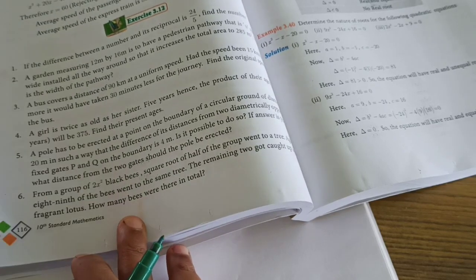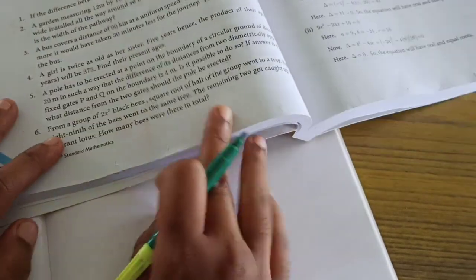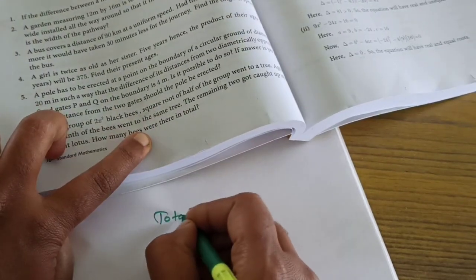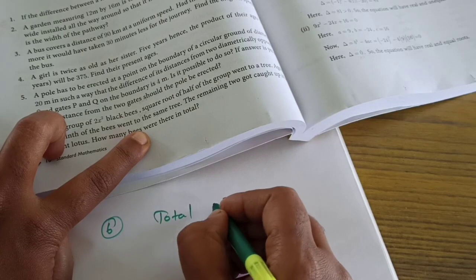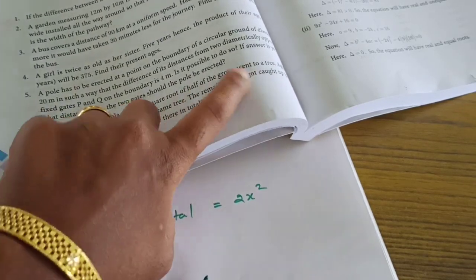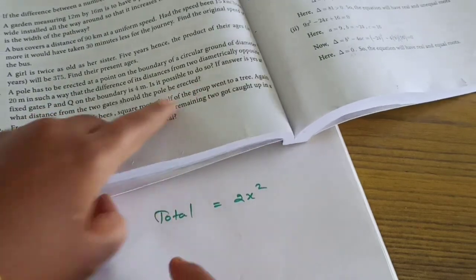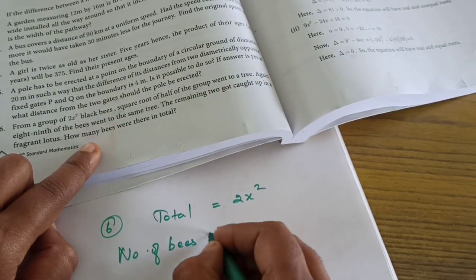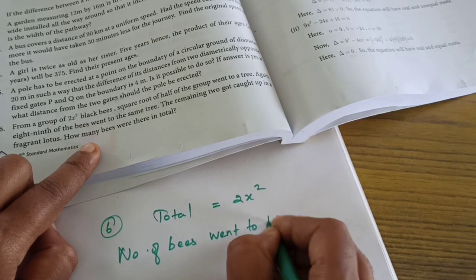Okay, let's see. From a group of 2x square black bees, so what is the total number? Just mark the hint. Total number of bees equal to 2x square. Then the square root of half of the group went to the tree. So likewise you need to write the step: number of bees that went to the tree.